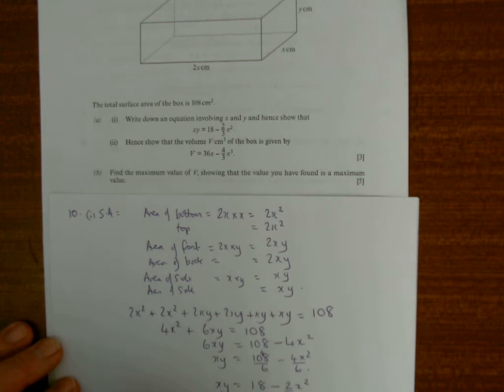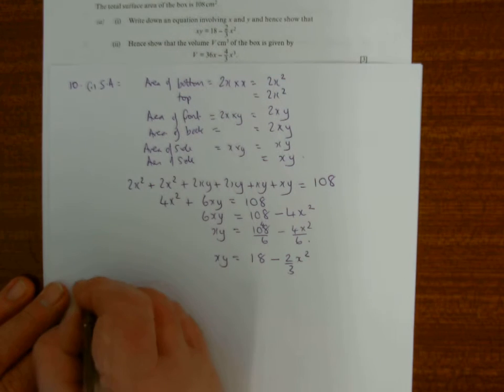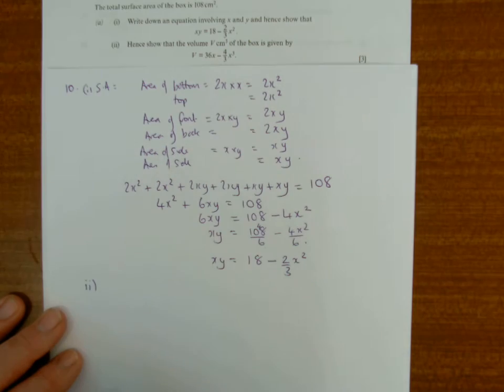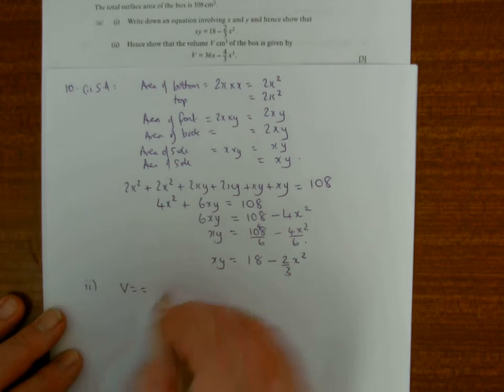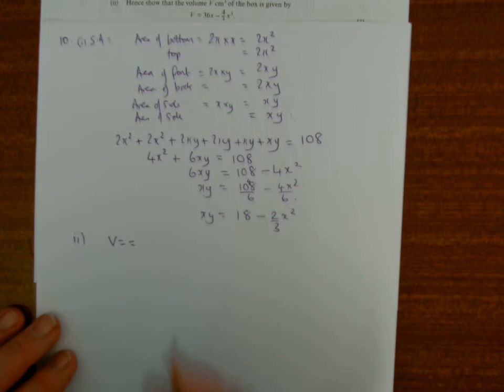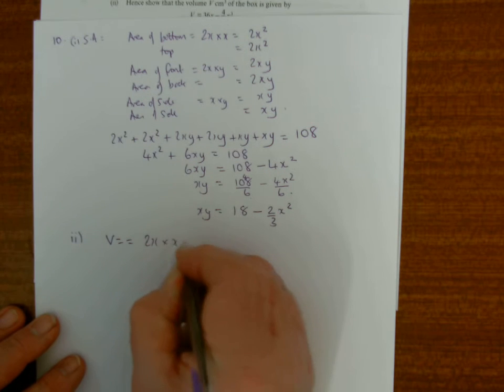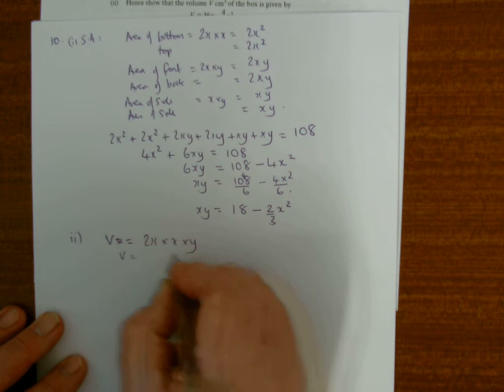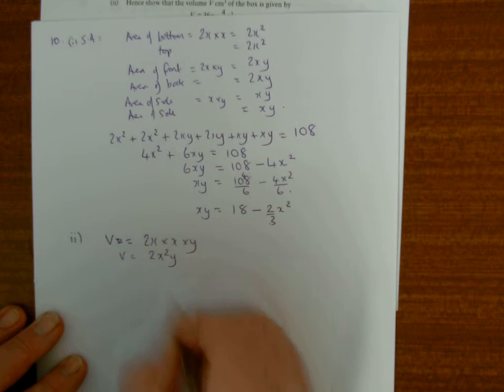Okay, the second part says, hence show the volume of the box is given by that expression. Well, the volume of the box is length times width times height, which is 2x times x times y. So the volume is 2x times x times y, which is 2x squared y.